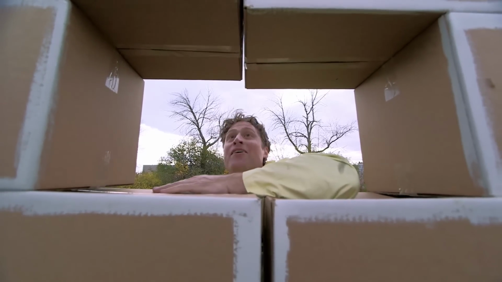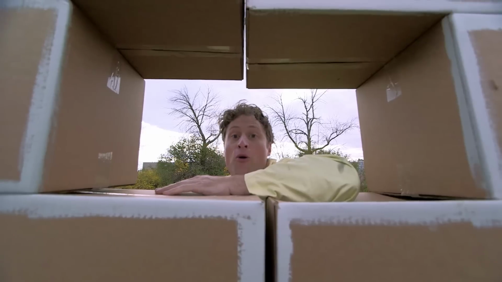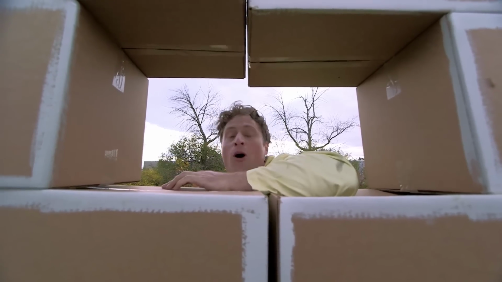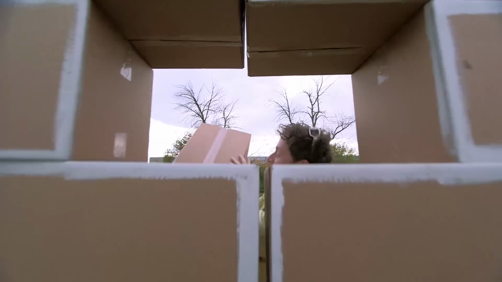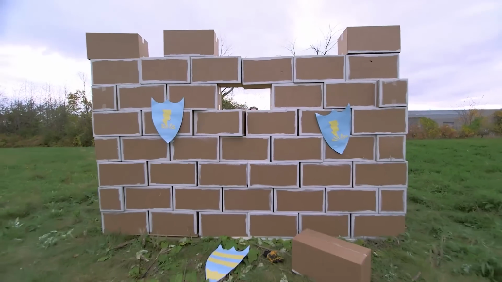You see, this is exactly how catapults used to work. They'd hit the same part of the wall over and over until they made a big hole, and that would weaken the wall. Fortunately for me, it's really easy to fix. Just put this right in here.